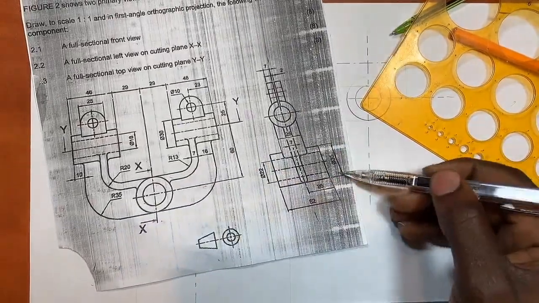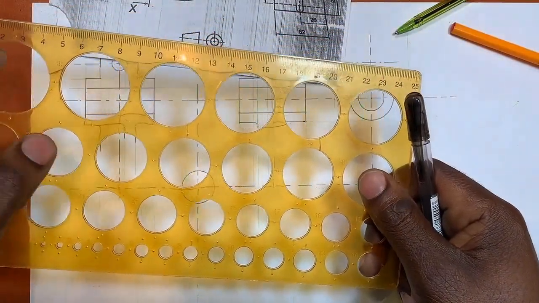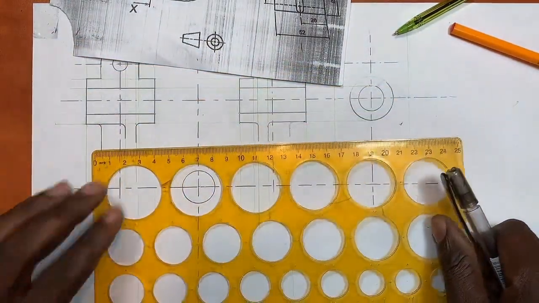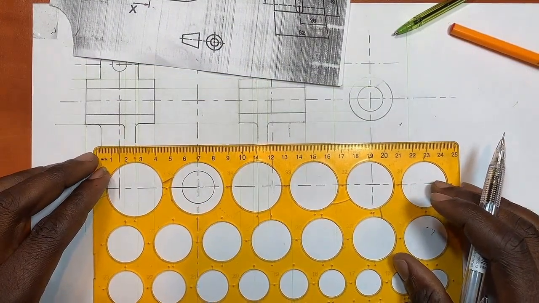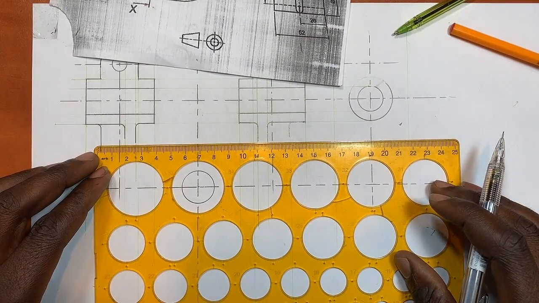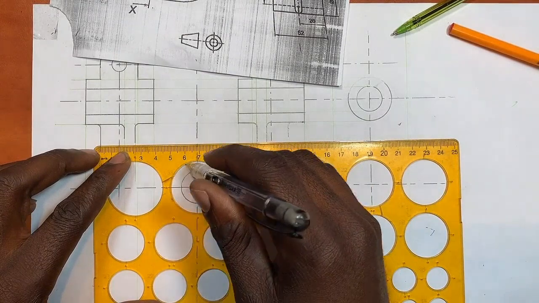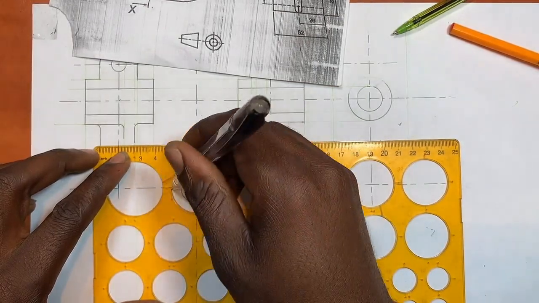So if now I want to draw diameter 35, which is this one, align it nicely. So I'll draw it faint this side for now, but from here till here I know what is going to be done.